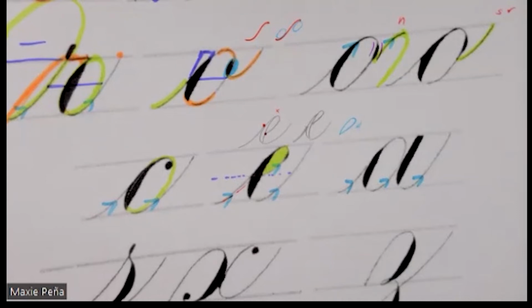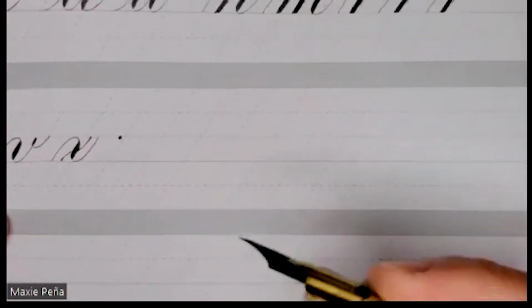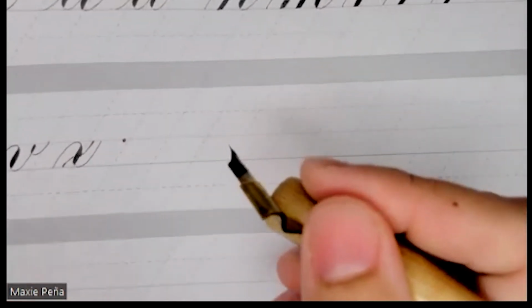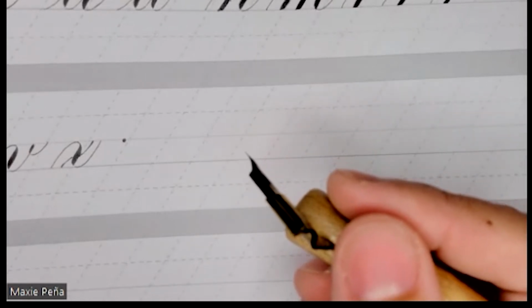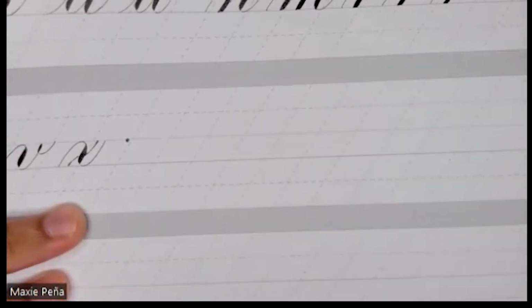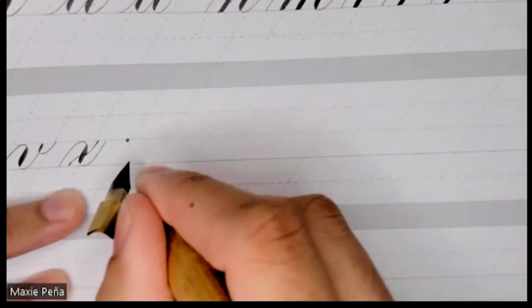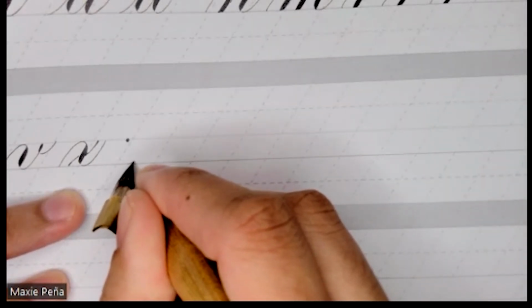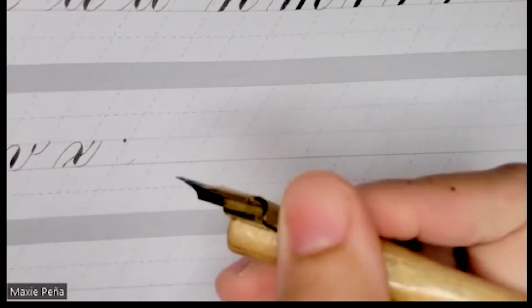Okay, so let's write the oval group: R, O, C, E, and A. Let me just double check that I am not on mute. Yeah, okay. Entry hairline, same as how you did your letter I, but this time going over the headline. Let me just clean my nib because the ink has dried up a little.